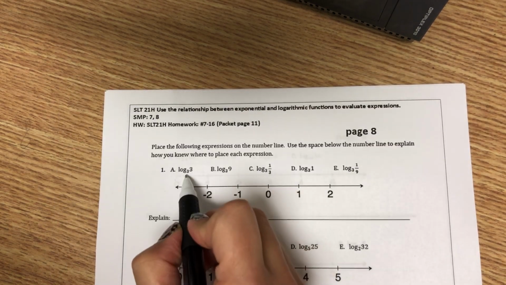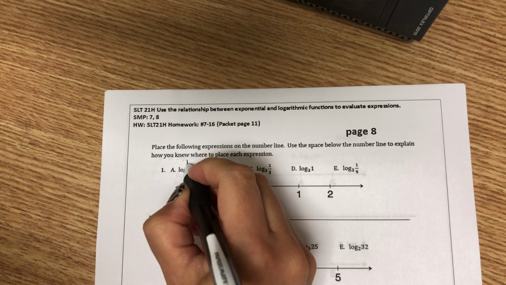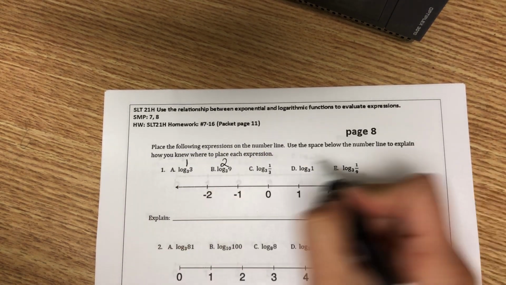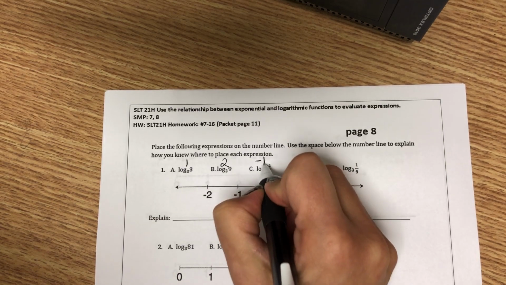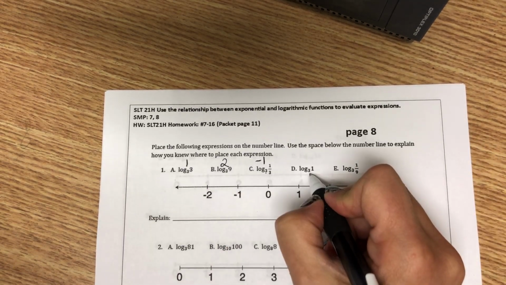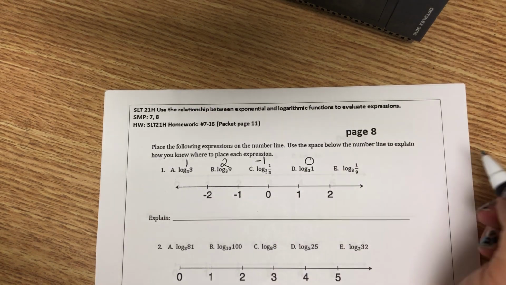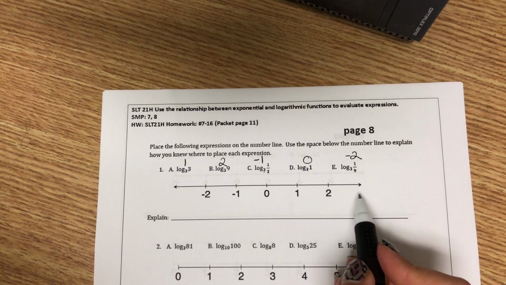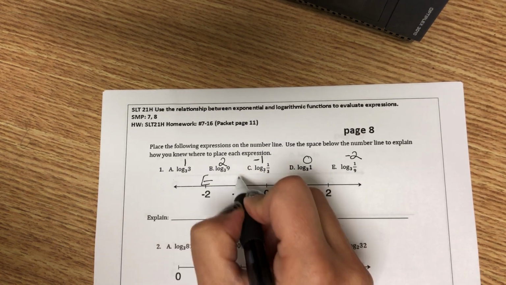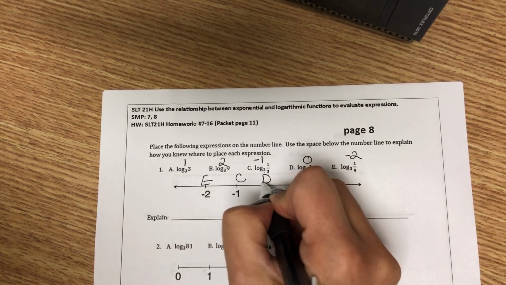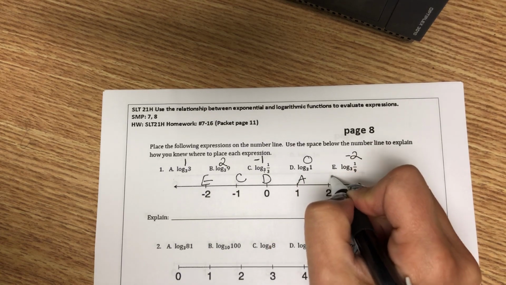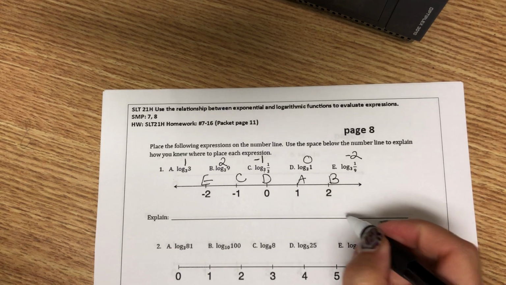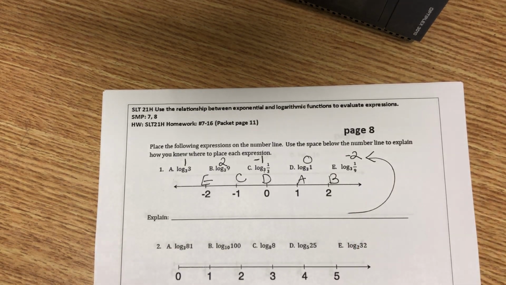Okay. 3 to what power is 3? You should say this A is 1. 3 to what power is 9? 3 to what power is 1/3? 3 to what power is 1? And 3 to what power is 1/9? So along my number line, we've got E, C, D, A, and then B. And my explanation is my evaluation.